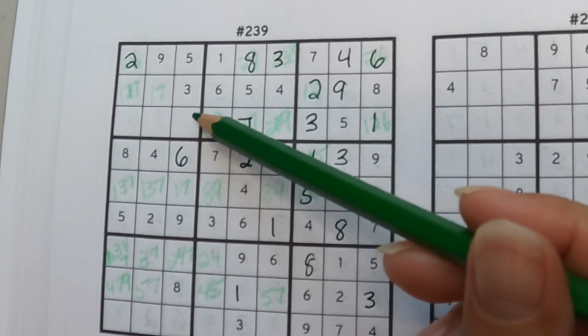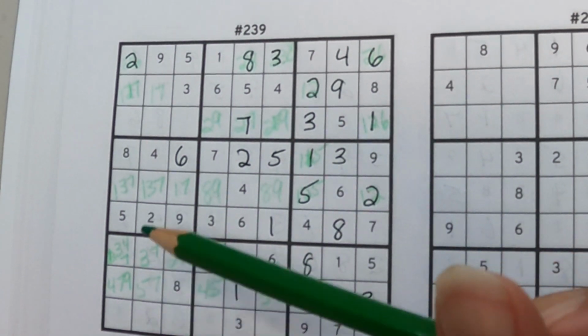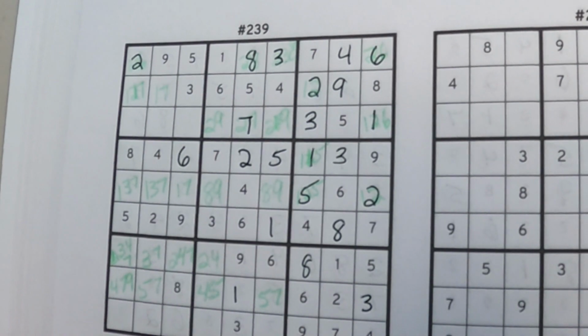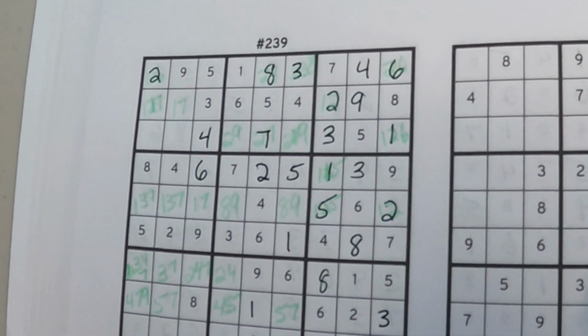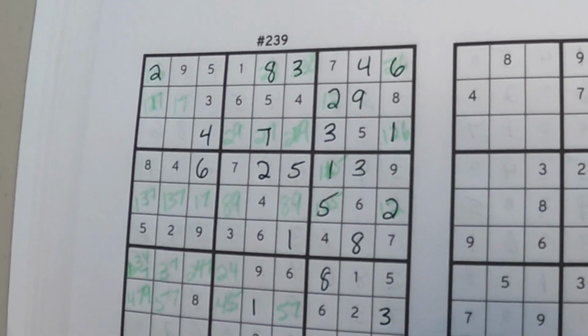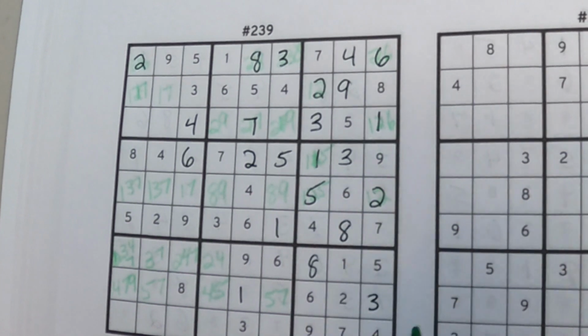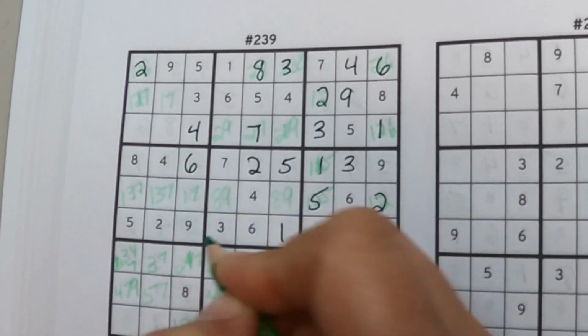For this column, we're missing 1, 2, 4, and 7. We've got a 1 and 7 here and a 2 here, so that makes this our 4. We've got a 7 here. So 1, 2, and we can get rid of this 4 here.